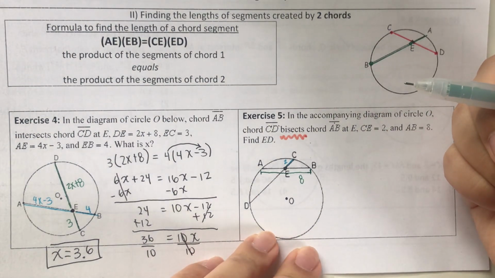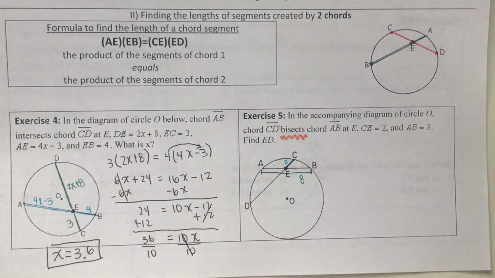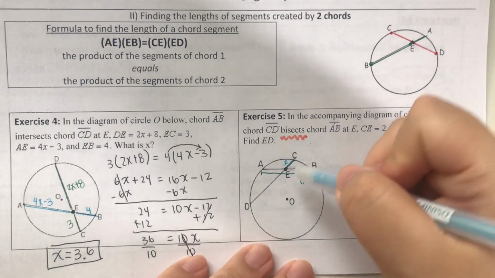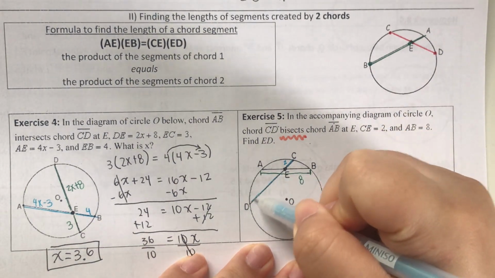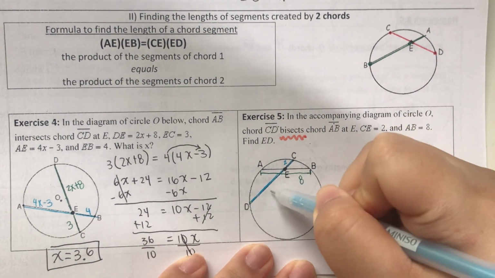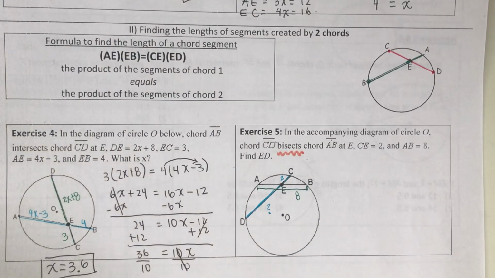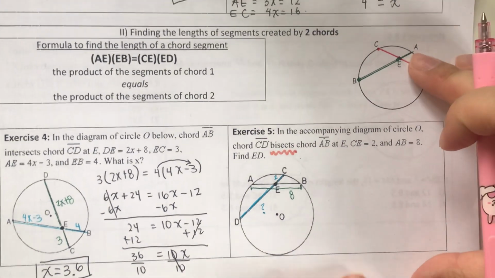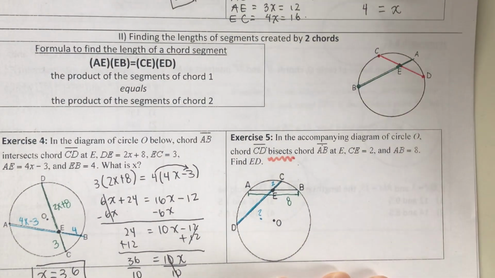Find out what ED is. Okay, so I'm going to use the same blue. Question mark.